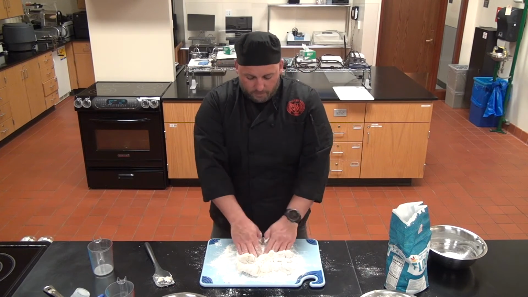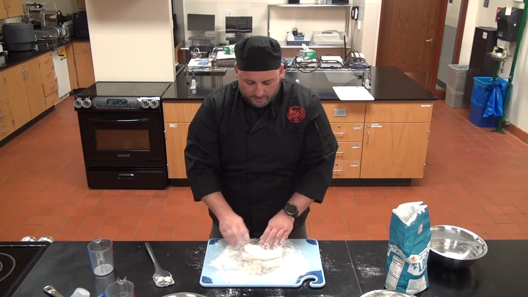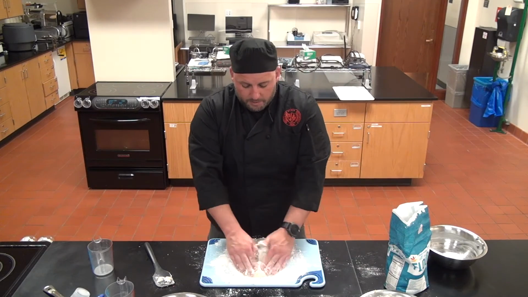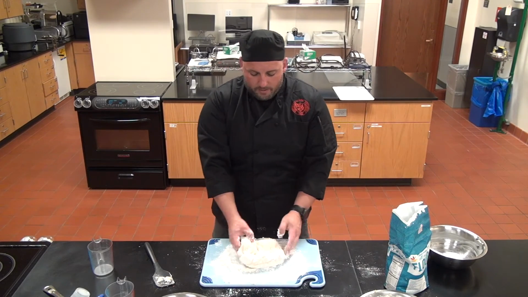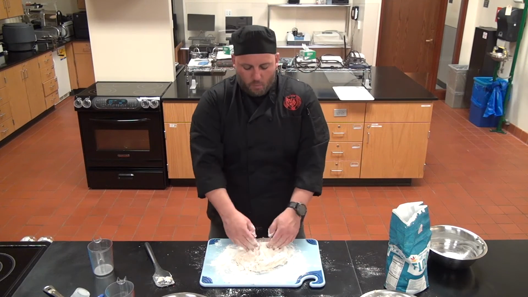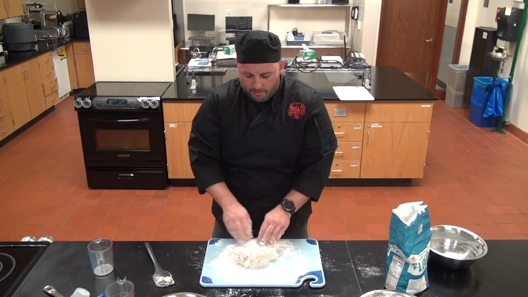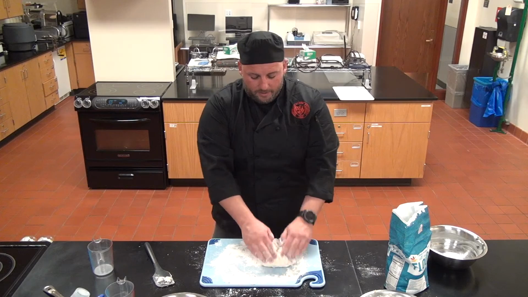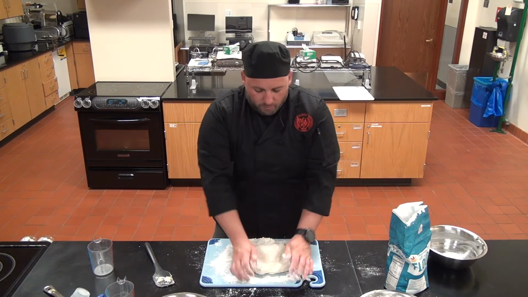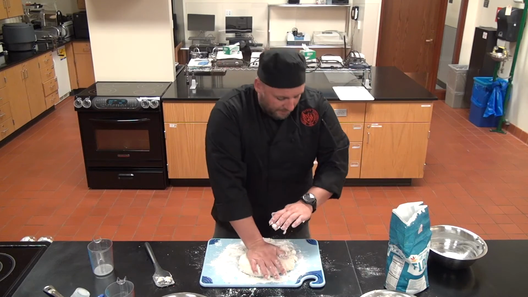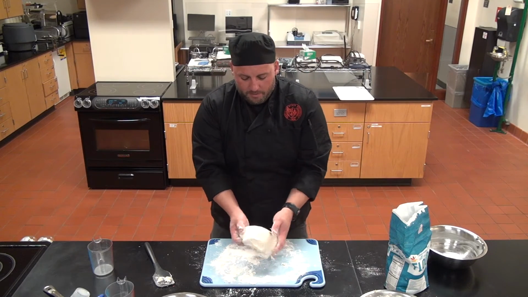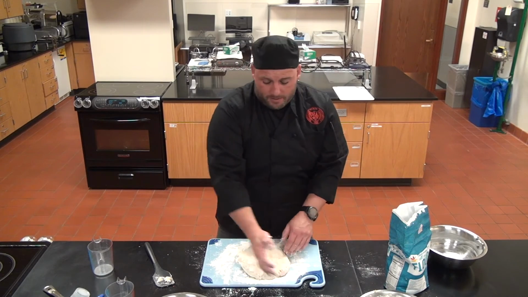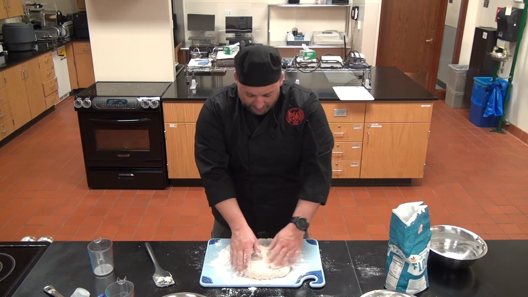And then I'm just going to start folding over on itself. Just over and over. And as I do this, the spots that feel wet should not feel wet anymore as I get the dry flour incorporated into the dough mass. So that's why I'm working it the way that I am. And we want to try to do this for about 3 to 5 minutes.